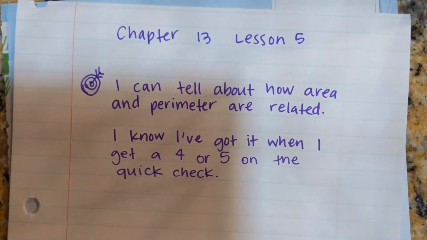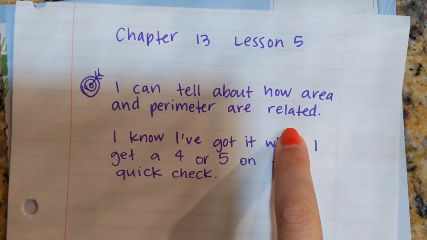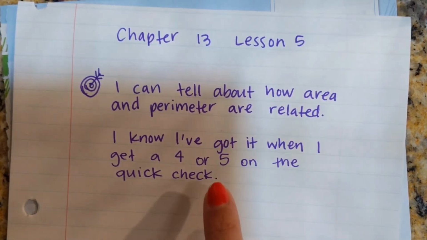Hi, fourth graders. This is chapter 13, lesson 5, and your target is I can tell about how area and perimeter are related, because they are very, very closely related, a lot like multiplication and division. And I know I've got it when I get a 4 or a 5 on the quick check. So let's do some vocabulary review really quick.